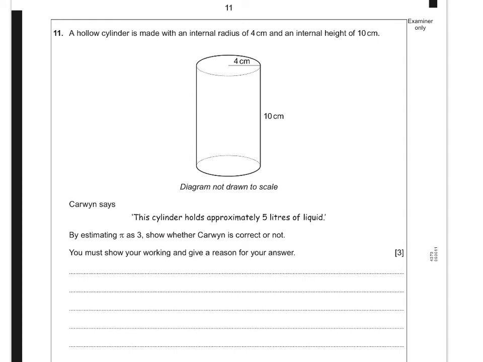Okay, not the easiest question, this one, because it's requiring you to have so many background things to know here. So when it talks about this cylinder holds approximately 5 litres of liquid, you're expected to know what that is in centimetres cubed. So if you don't know that, then you're going to feel that you can't answer the question straight away. I don't actually know what 5 litres is. I know what 1 litre is, okay? And you need to learn this.